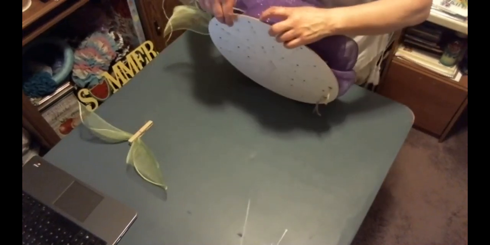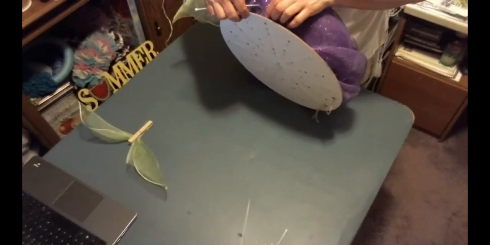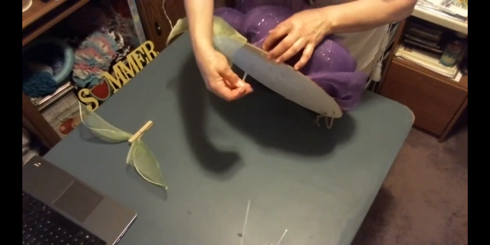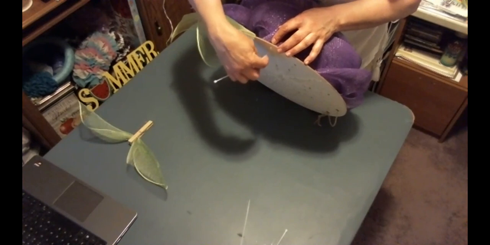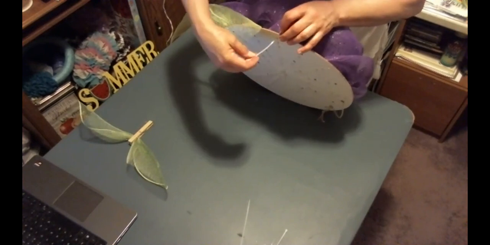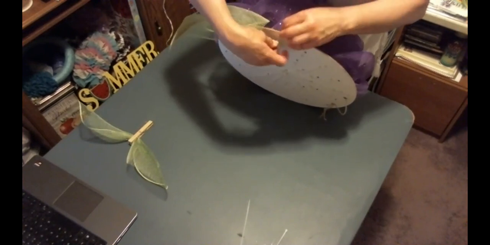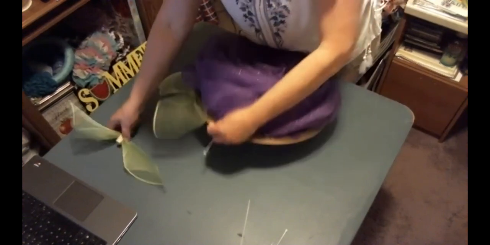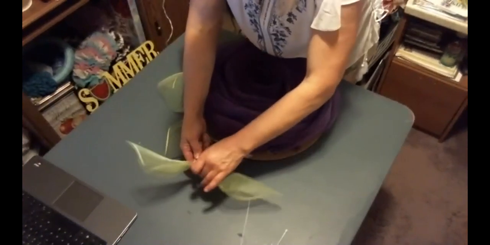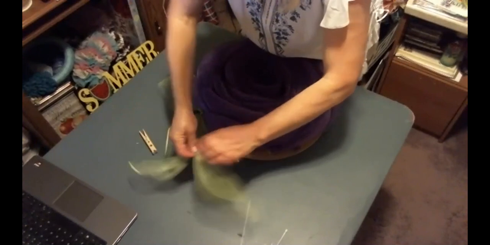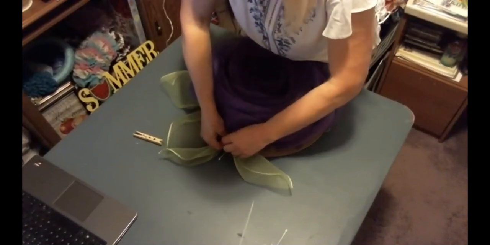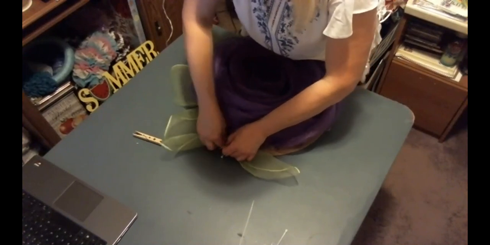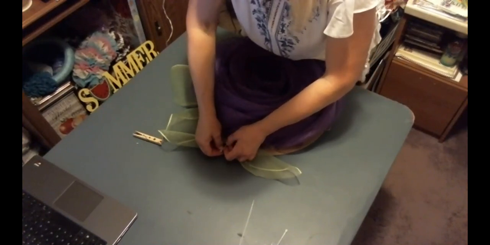I'm going to go right next to it. So the last hole you went down with your petal, you're going to come up with the zip tie. Lay your leaf right in the center, and go right around the outside of the frame.